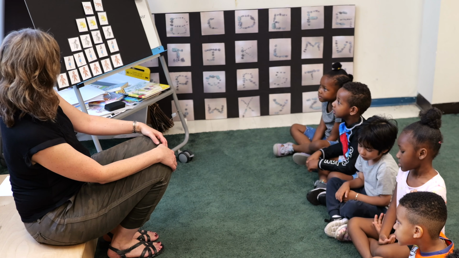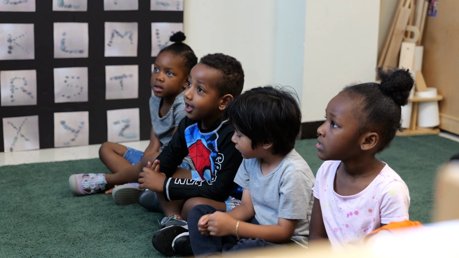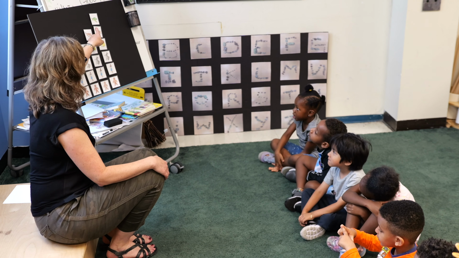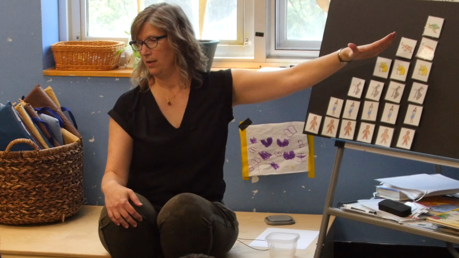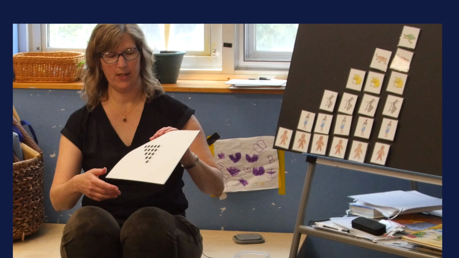What do you notice about the shape? A square. It's a diamond. A diamond? Yeah. I wonder if you're noticing that it's a slant. So sometimes a diamond can go on a diagonal. Well, I'm going to show you something else, something that maybe you've seen before.